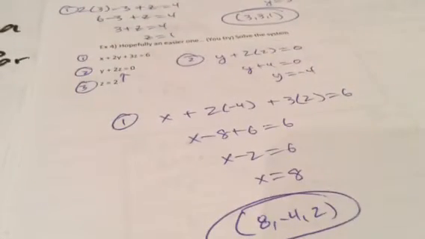Start from the bottom. You know z is 2. Plug that in the second equation. Solve for y. Plug everything into the first equation.